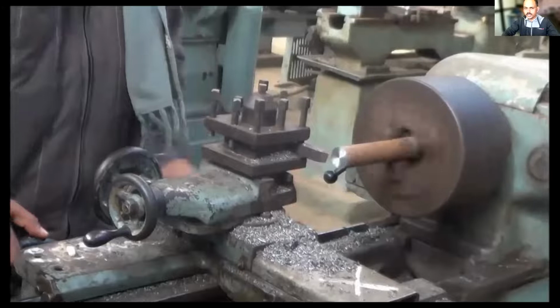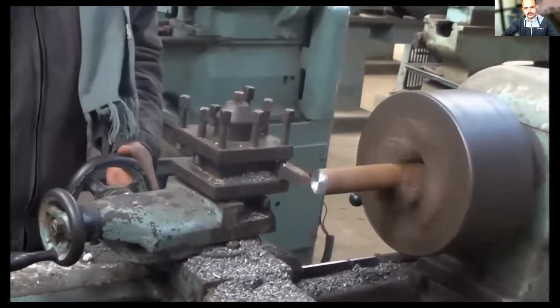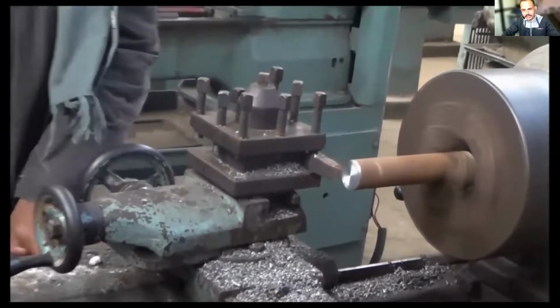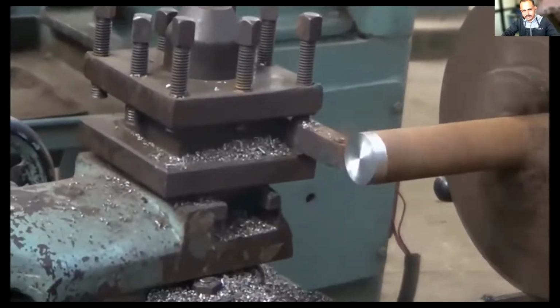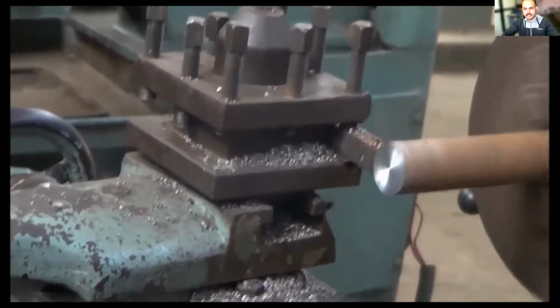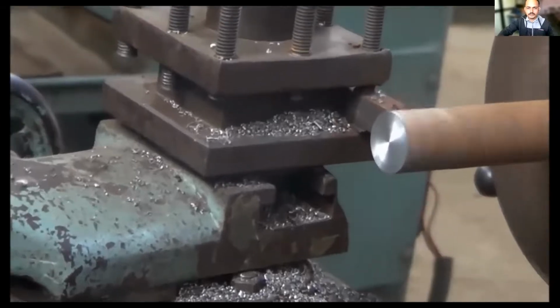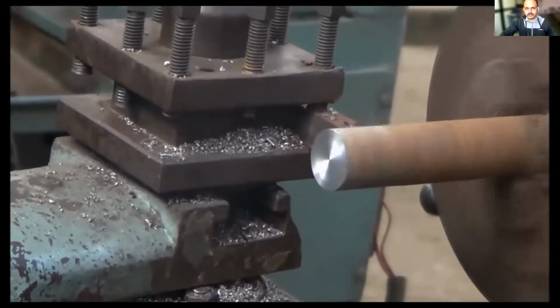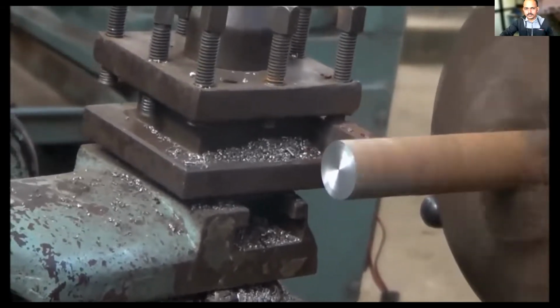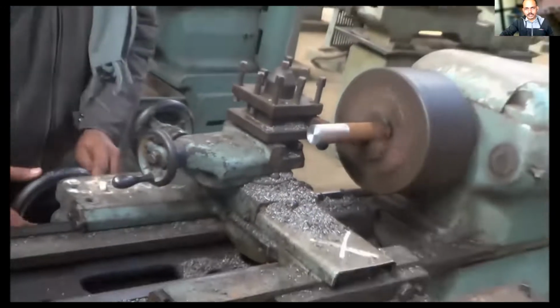Now you can observe the chuck here. After the facing operation, we perform the plane turning operation on the job. In this operation, we reduce the diameter. The tool is fixed perpendicular to the bed, and by giving feed, we perform this process. For that, a skilled worker is required.